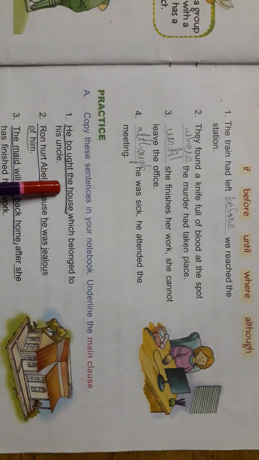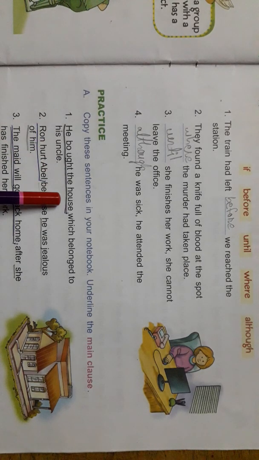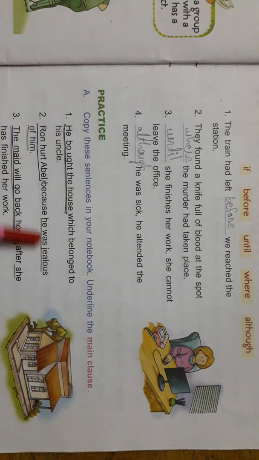Like, he bought the house which belonged to his uncle. So this part is the main clause. Ron hurt Abel. This is a main clause because he was jealous of him. This part is also conveying full meaning as well as this part.